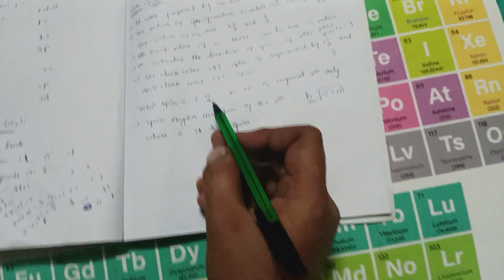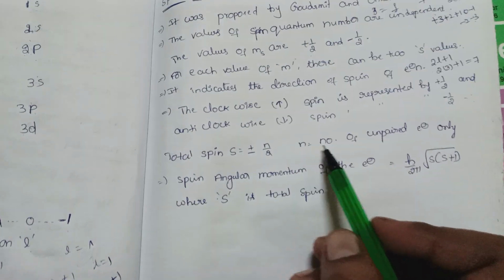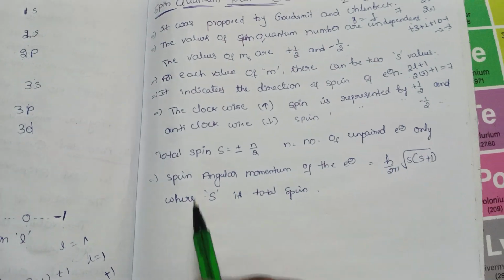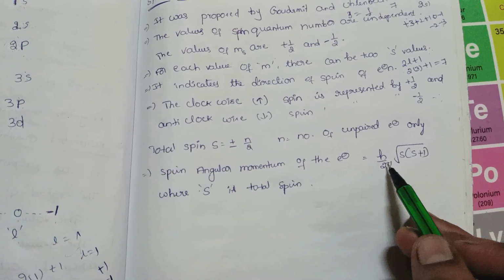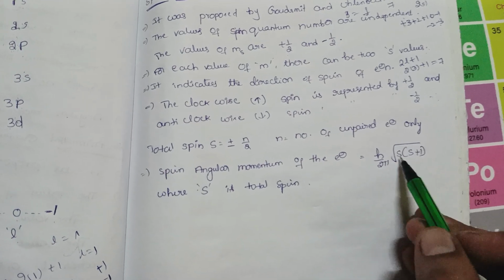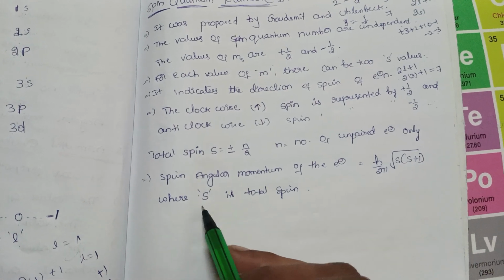Total spin equals n by 2. Here n is the number of unpaired electrons. To calculate the spin angular momentum of the electron, it equals h by 2π root of S into S plus 1. S is the total spin.